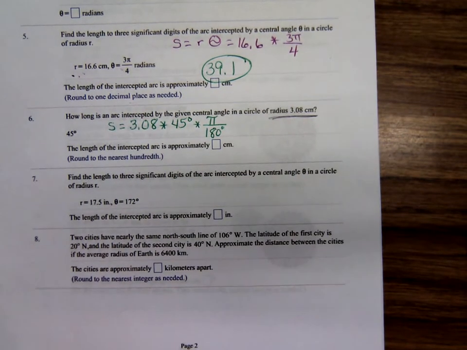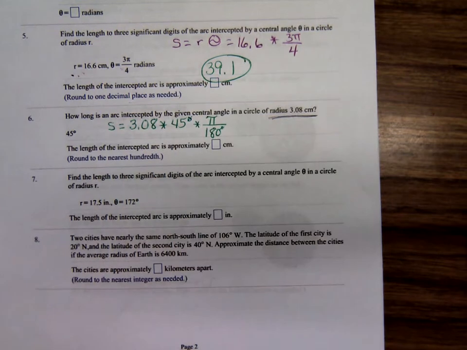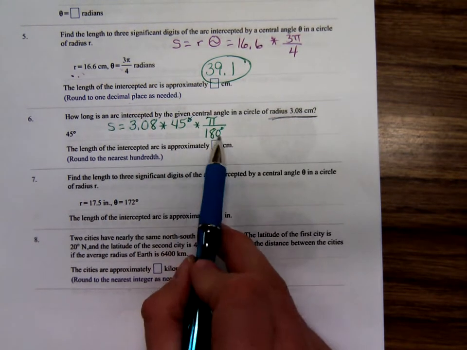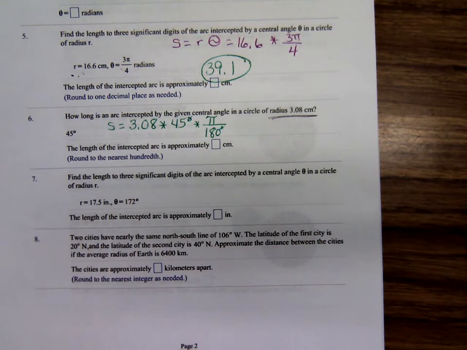That was something we were doing in the previous homework assignment, my previous lecture. The degrees would cancel. That's how I remember that the 180 degrees goes on the bottom. So 3.08 times 45 times pi divided by 180.